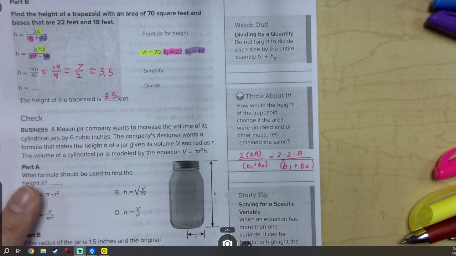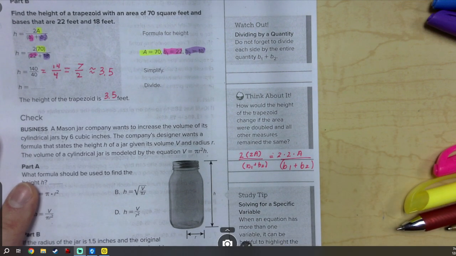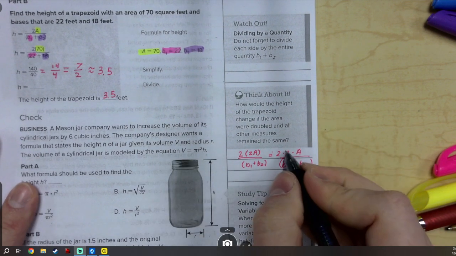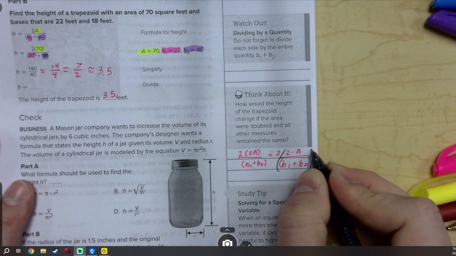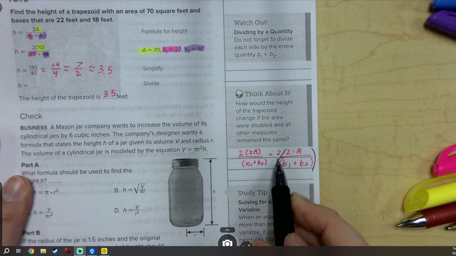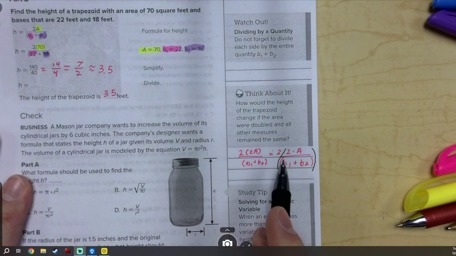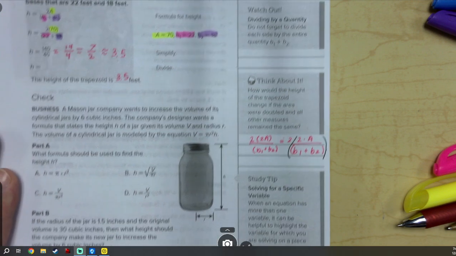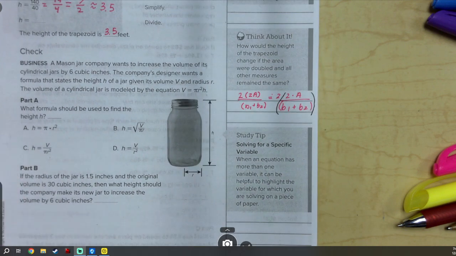And by order of operations, what I can simply do is first solve this, and then it gets multiplied by 2. So doubling the area of the trapezoid will double the height value we have here. All right, next check. Pause it, take a break, try it out, come back, let's do this.